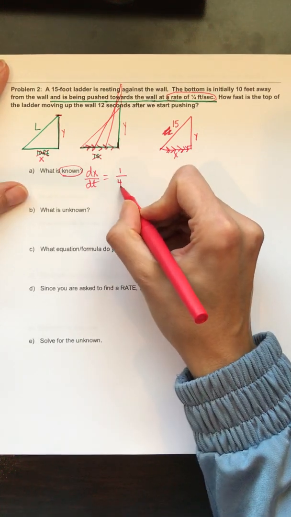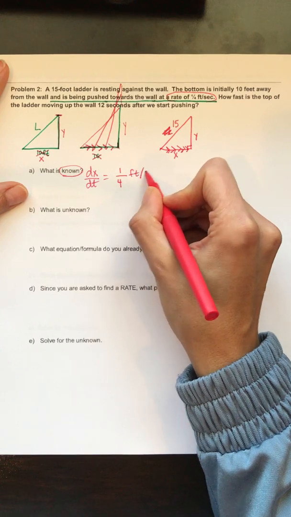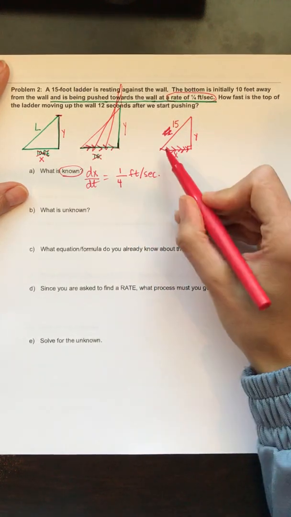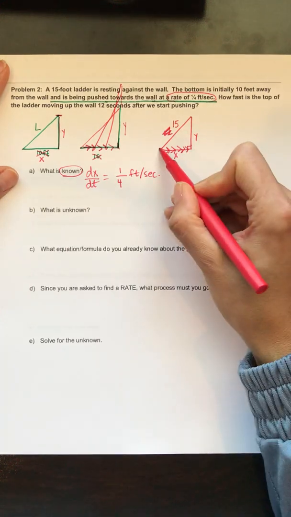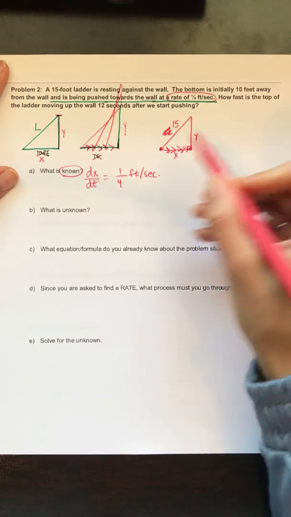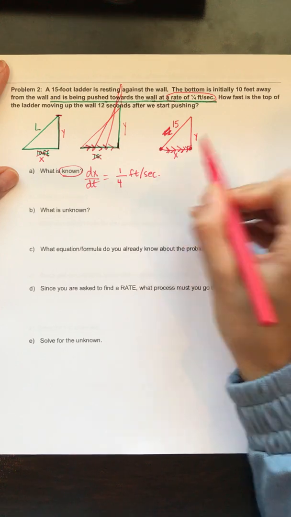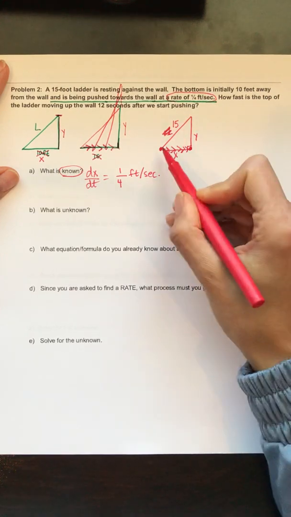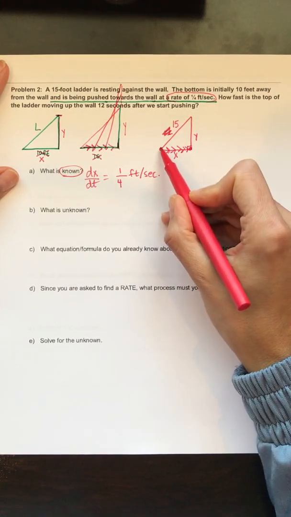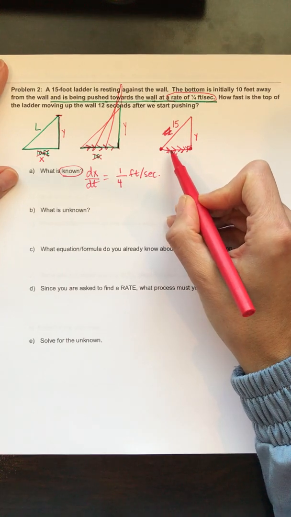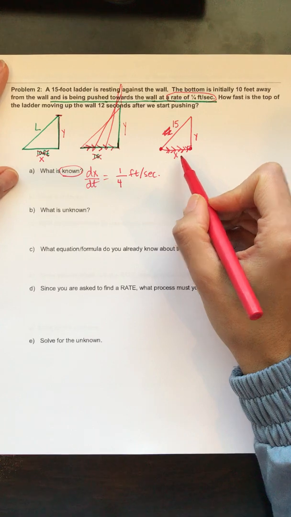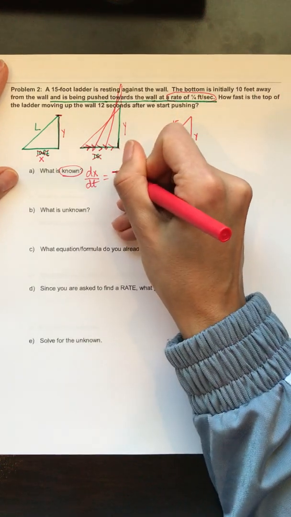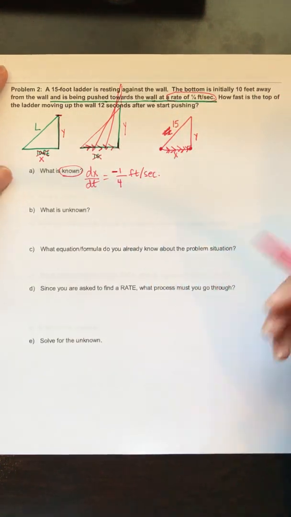Now it's very tempting to write 1/4 feet per second, but you have to think, what am I defining x as in my diagram? I'm defining x as the horizontal distance between the wall and the bottom of the ladder. As the ladder is being pushed in, what's happening to that length? It's getting shorter. Therefore, you have to manually put in a negative into your rate.